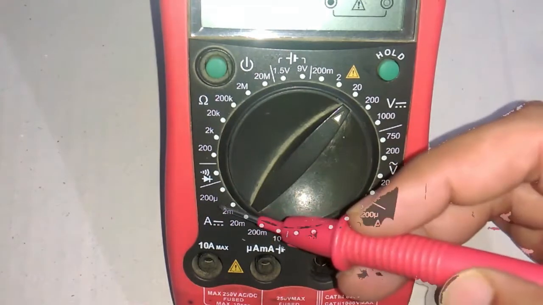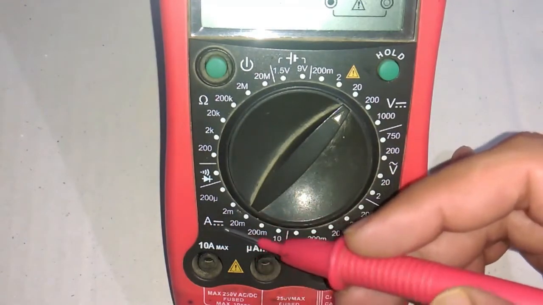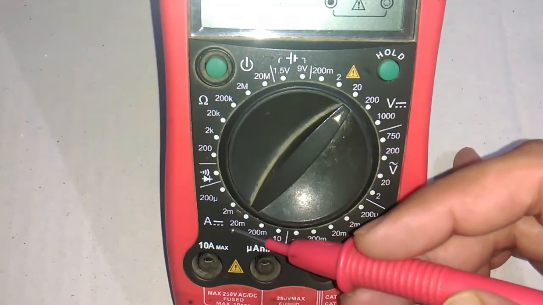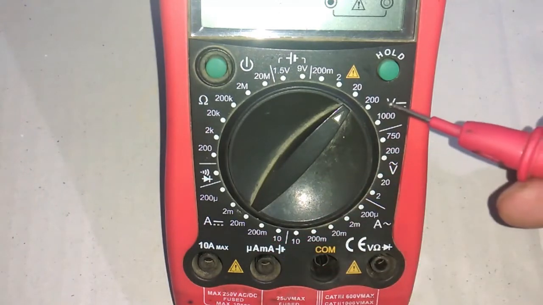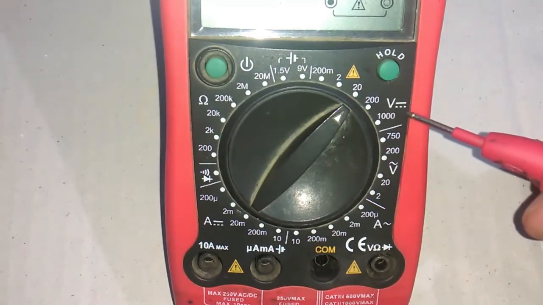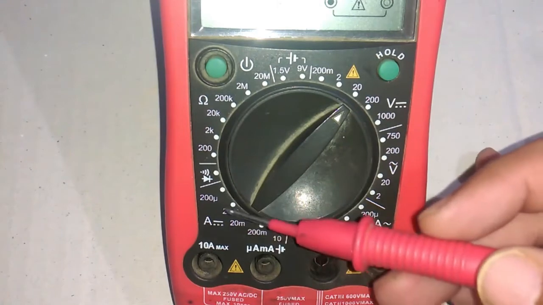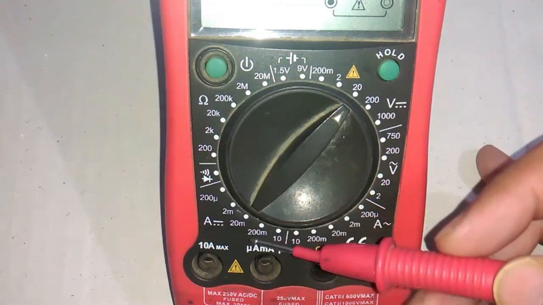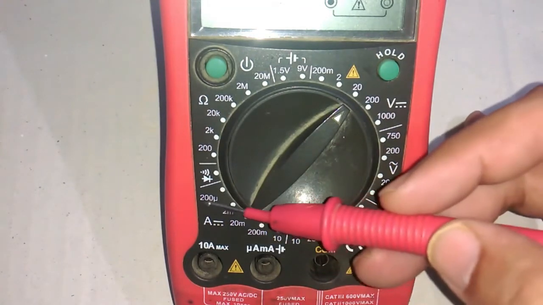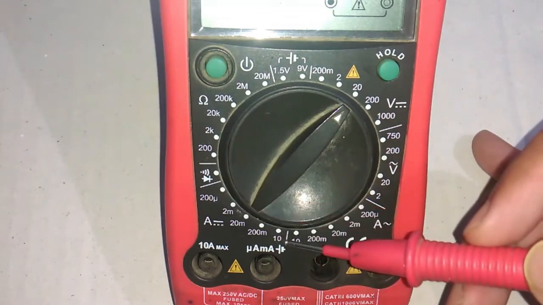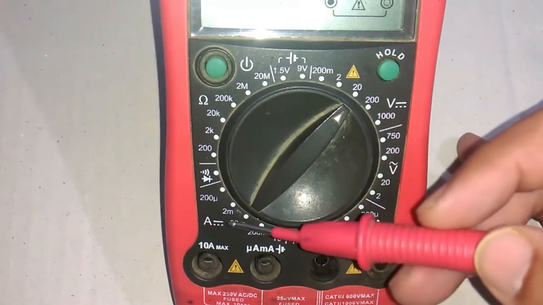There is another letter A but with a different symbol, which is a straight line and a dotted line, the same line which was used with the V, which represents DC. So this one represents the DC current, and as you can see, this range starts from here to 10 amps, so it can measure DC current up to 10 amps.